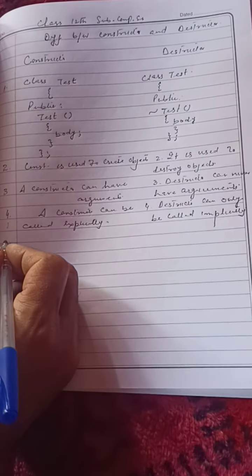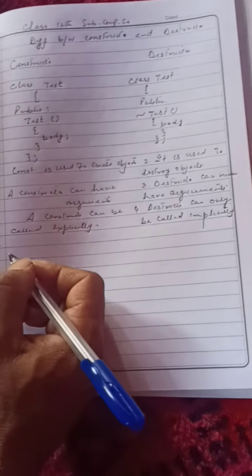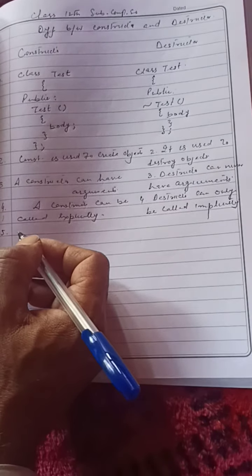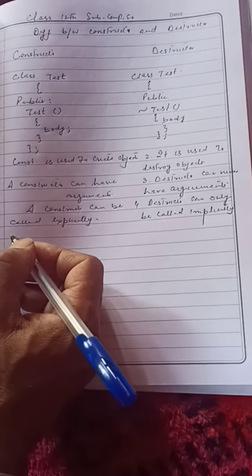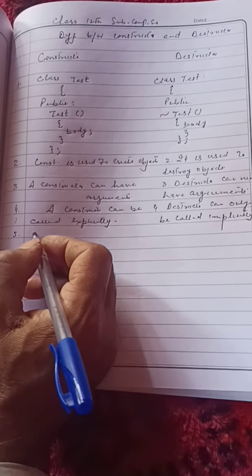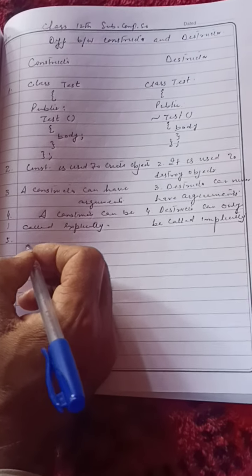The next difference between the constructor and the destructor is, in constructors we can have multiple constructors within the same class.